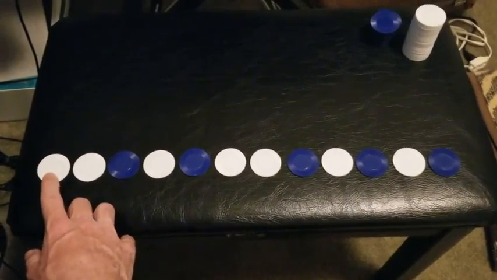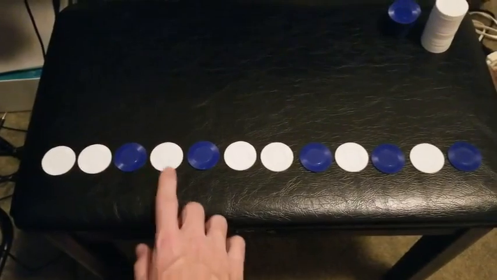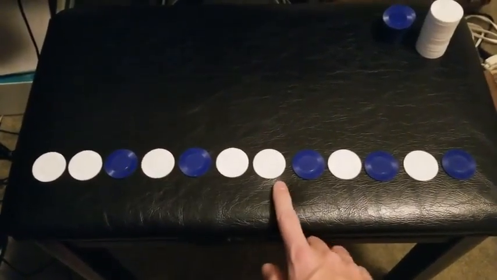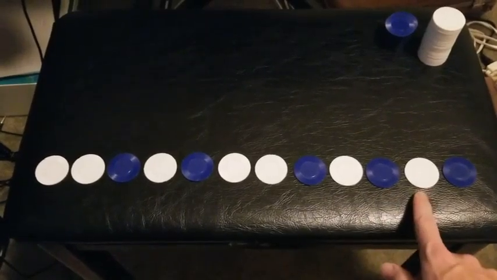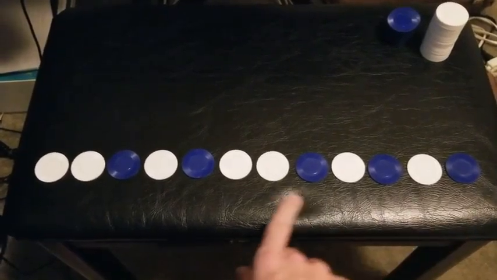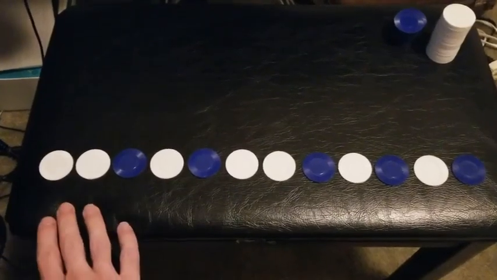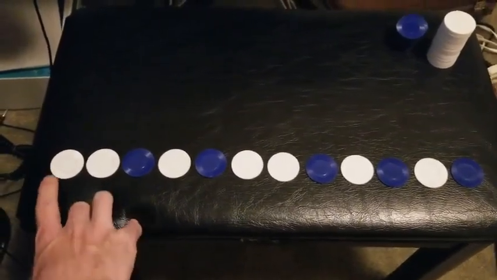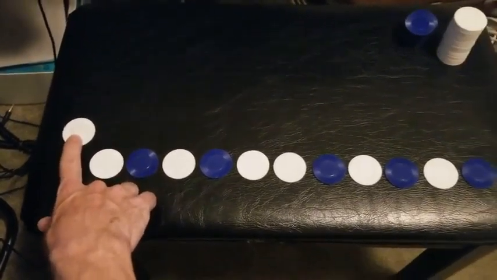Here we have the chips laid out from B all the way over here to A sharp. In a chromatic fashion, we have B, C, C sharp, D, D sharp, E, F, F sharp, G, G sharp, A, and A sharp. Coming down, it's the same. So we're going to build our Phrygian scale, starting here on the B note.